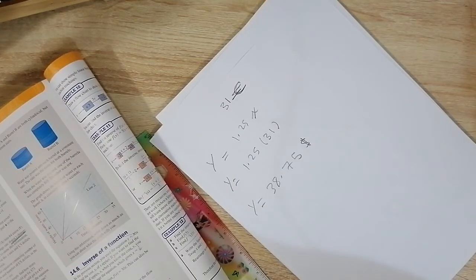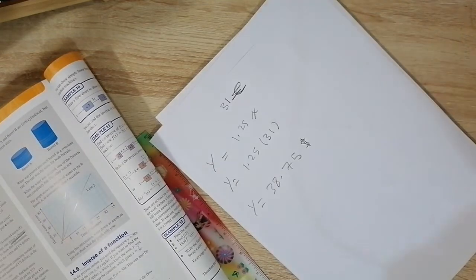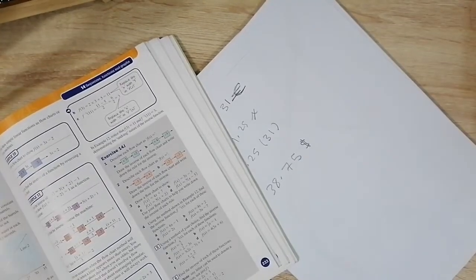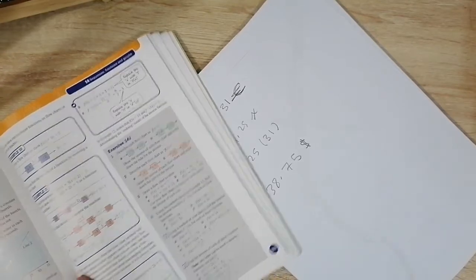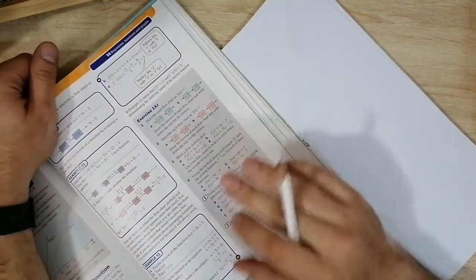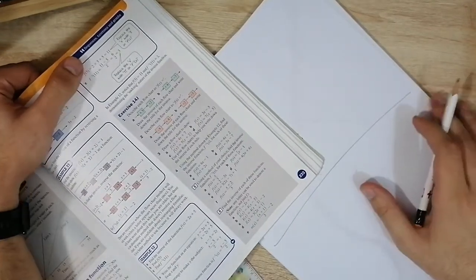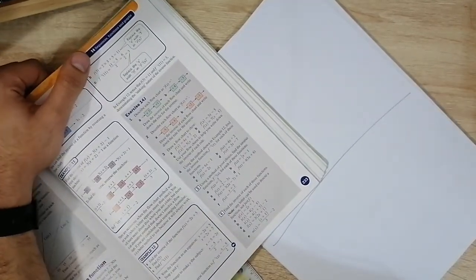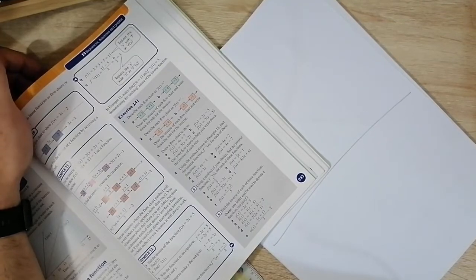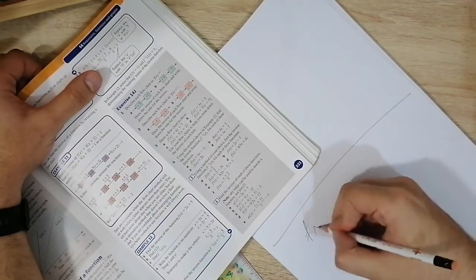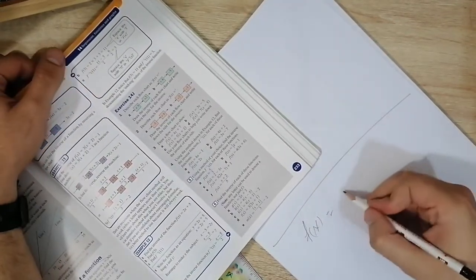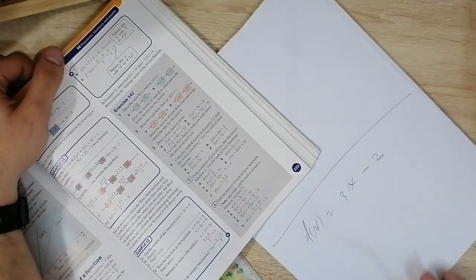Now, the third concept I'm going to explain today is inverse function. So, inverse function is basically depending on BIDMAS. Okay, if you know BIDMAS very well, we'll have no problem with inverse function. Now, if I give you such a question, for example, f(x) equal 3x minus 2.